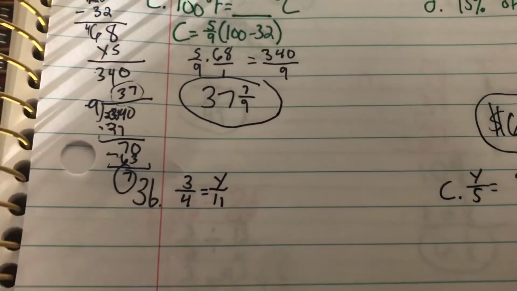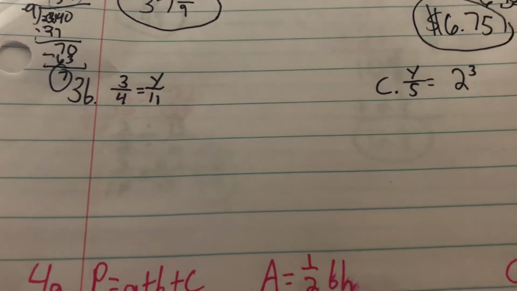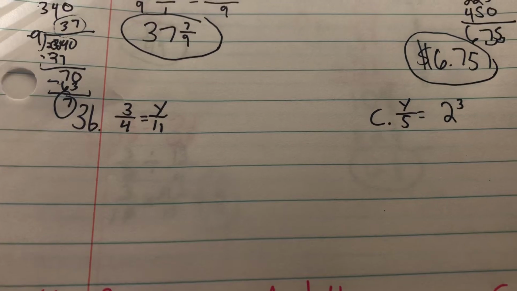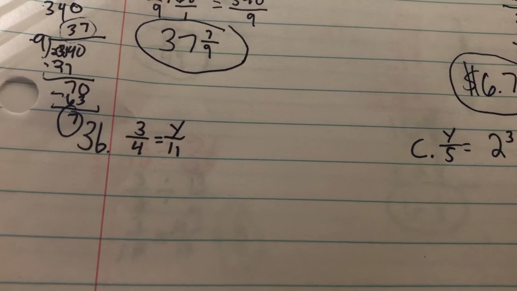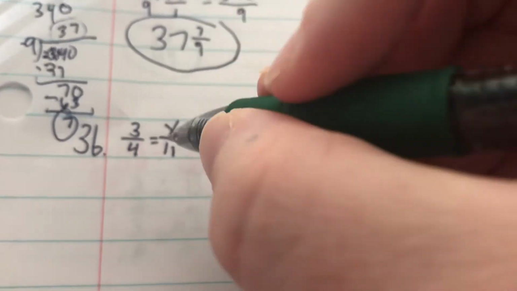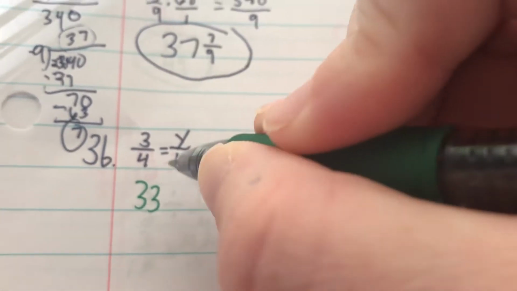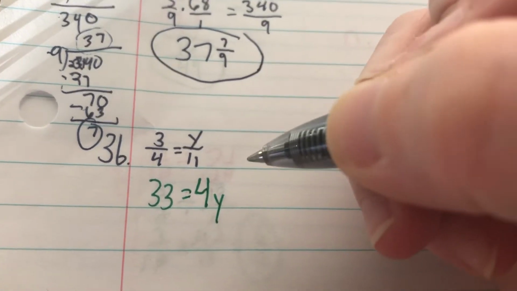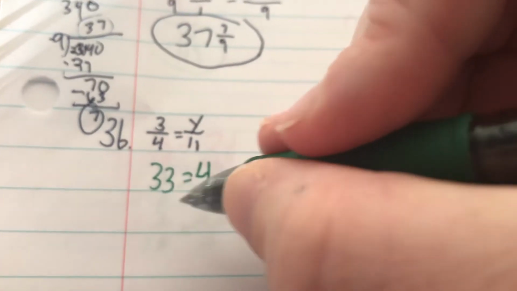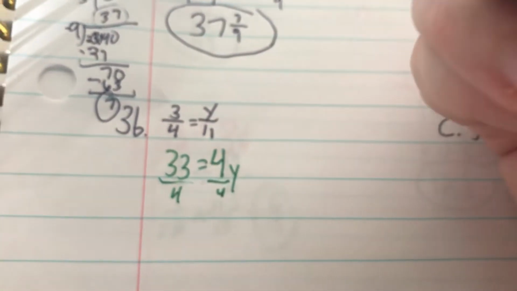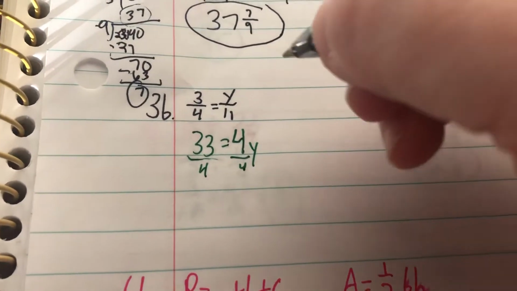Okay. On 3b, we have a proportion. We want to cross multiply in proportions. So 3 times 11 is 33. 4 times y is 4y. So 33 equals 4y. Then we divide both sides by 4 to get rid of the 4. Divide by 4, divide by 4. So y equals 33 divided by 4.